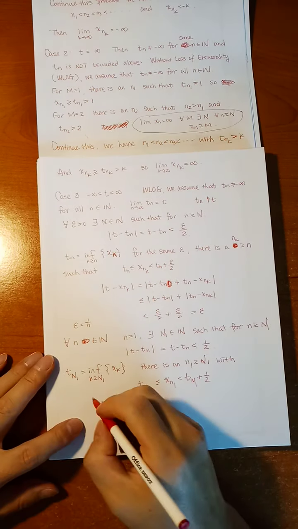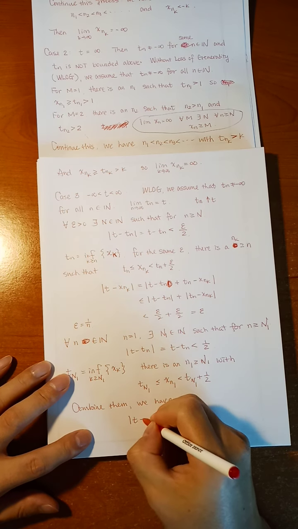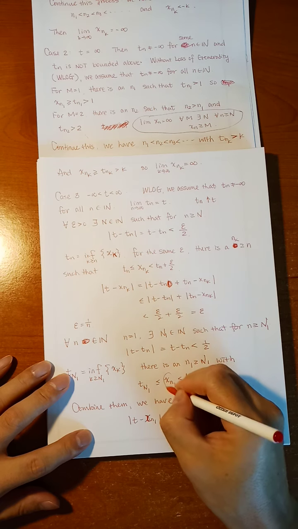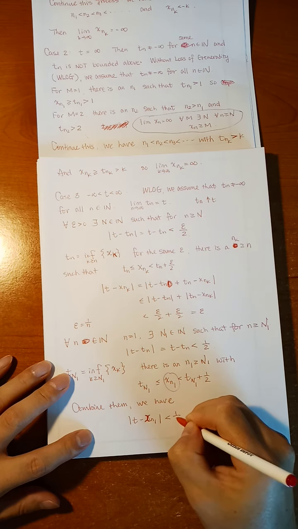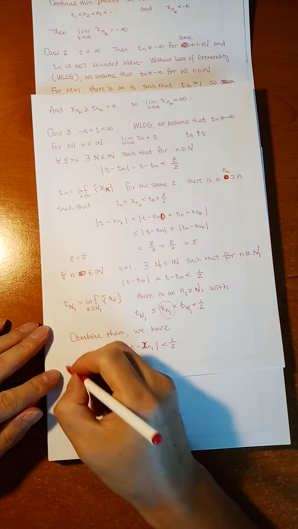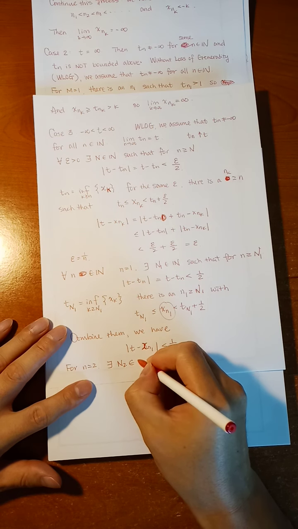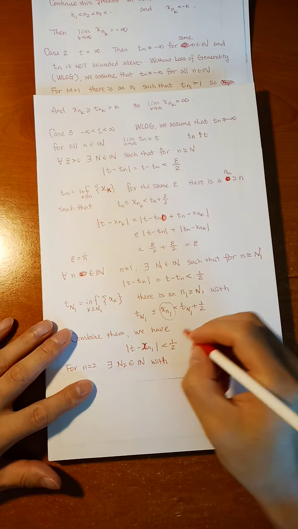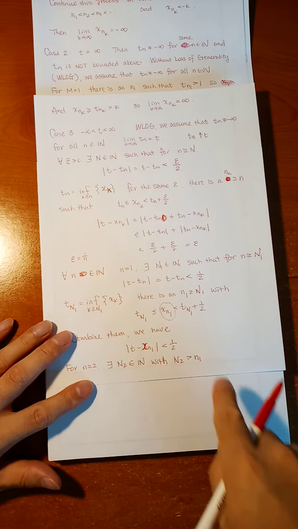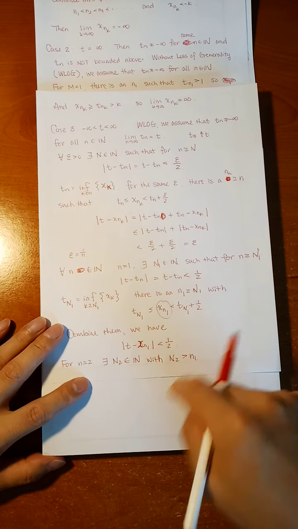So combining these two, we have |T − xn1| less than 1/2. This is one thing. And then for n equal to 2, there exists n2 in the natural numbers with n2 greater than n1. By this method, I can say that my next selection will not be xn1 again. You see, this is quantitative stuff. Next time it is not little n1.